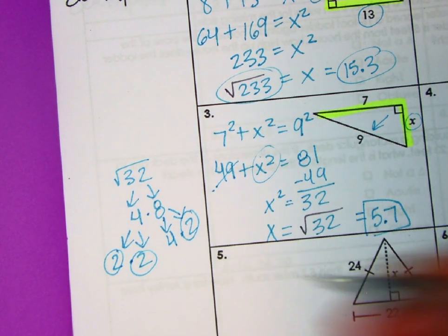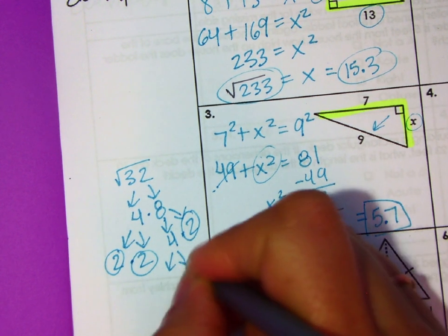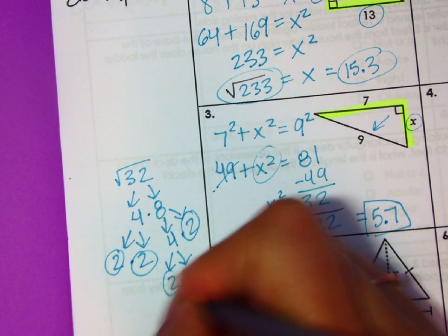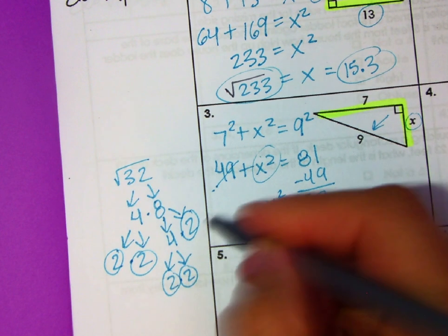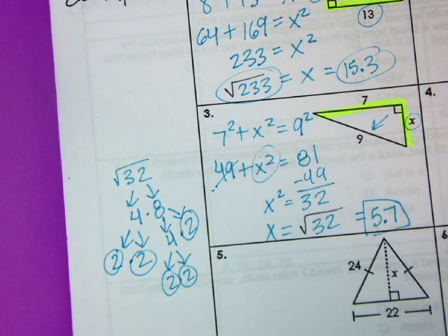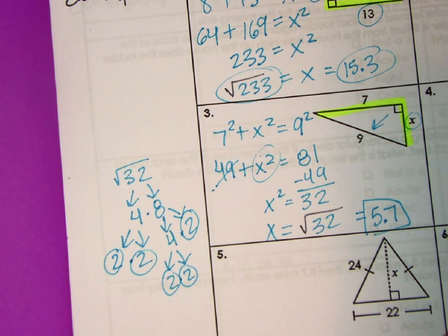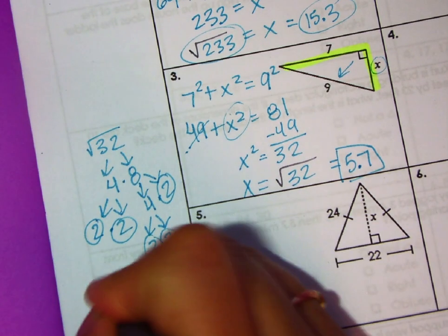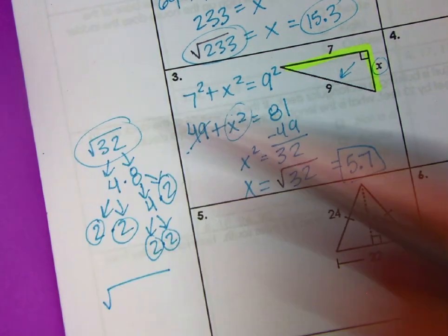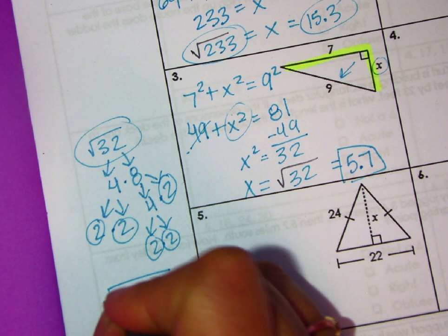2 cannot be broken down more. And then 4 does become again 2 times 2. So these numbers, when they can be separated or factored out even more, those are called prime numbers. So what you want to do is turn that square root of 32 into its prime numbers.